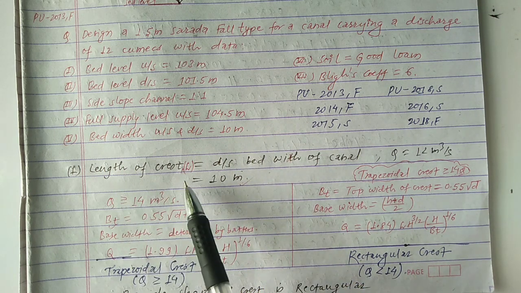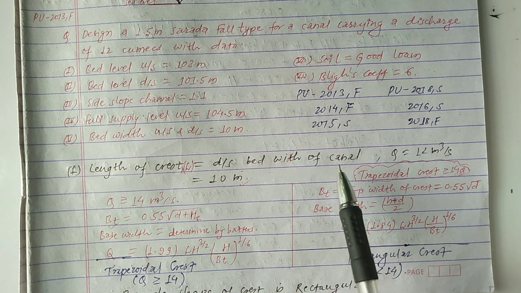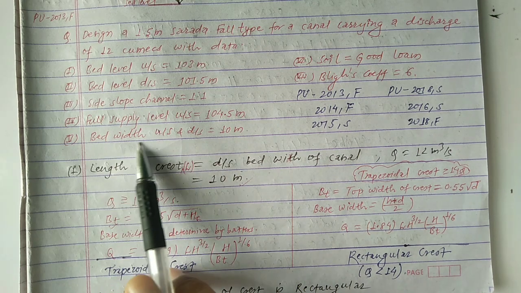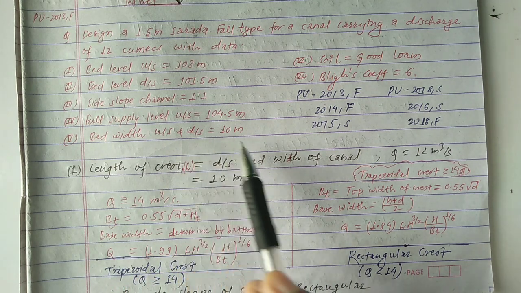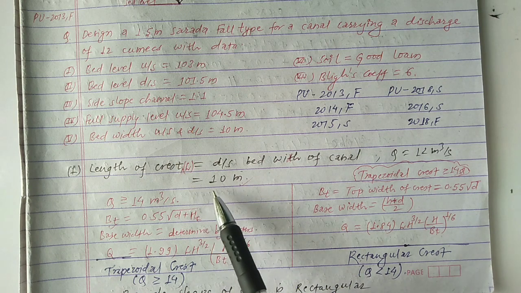As we discussed, the length of crest is always equal to the downstream bed width of a canal, and the downstream bed width of the canal is given here. You can see the bed width of upstream and downstream is equal to 10 meter. That's why the length of crest is also 10 meter.